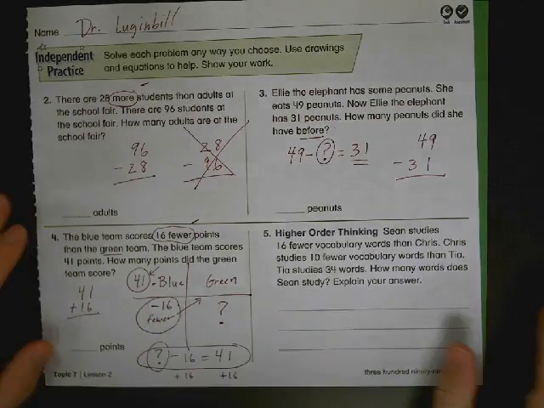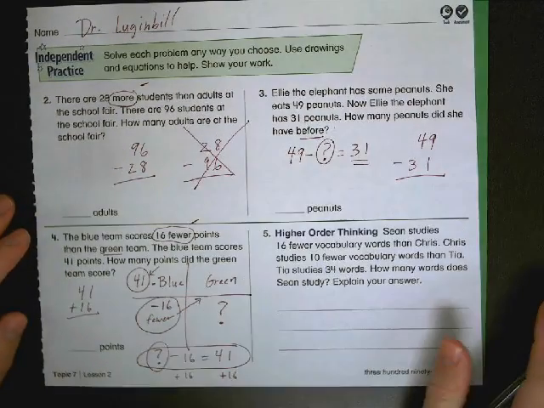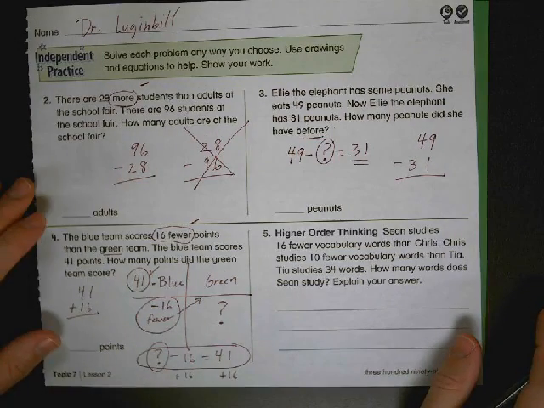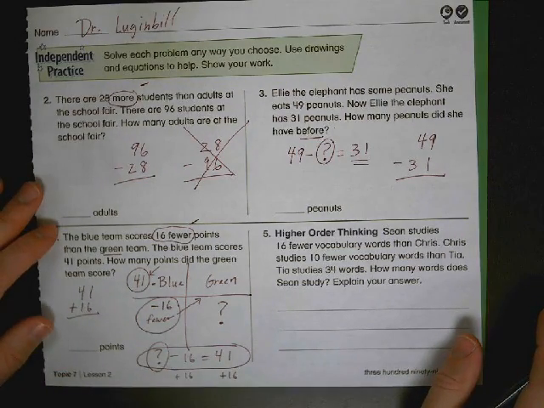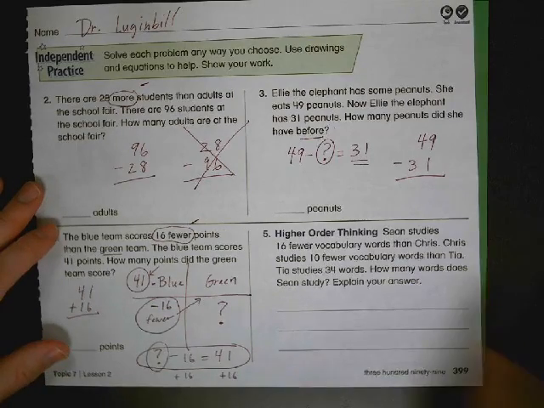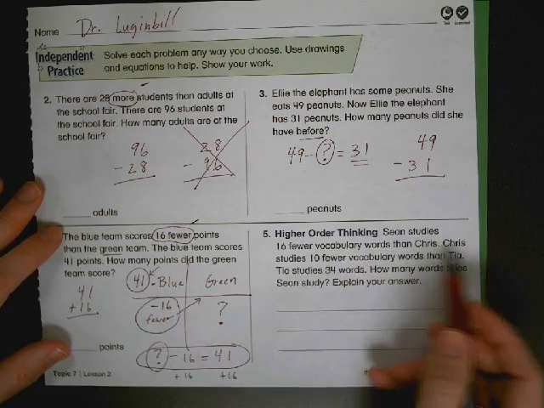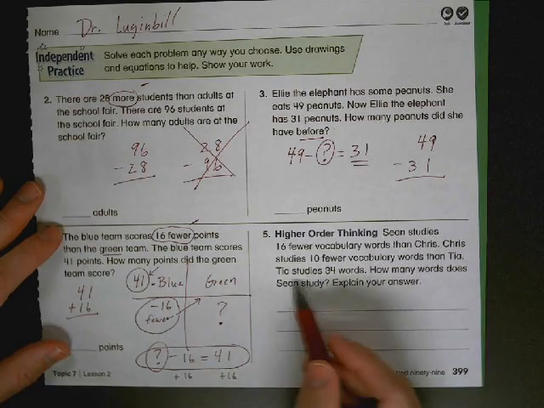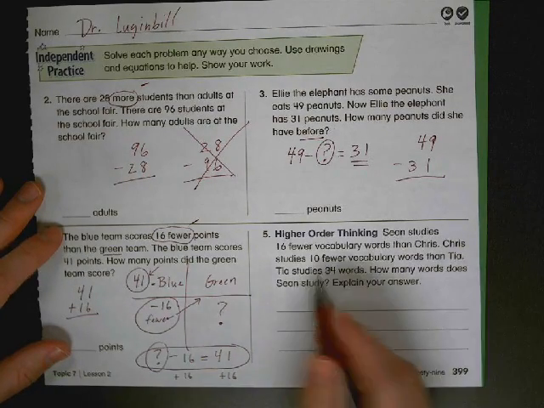And this is not just looking at one keyword and all I do is subtraction. You have to think about what's going on with these story problems. Okay, Sean studies 16 fewer vocab words than Chris. Chris studies 10 fewer vocab words than Tia. Tia studies 34 words. How many words does Sean study?